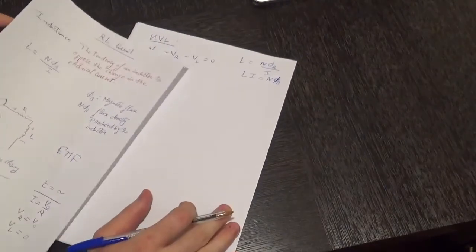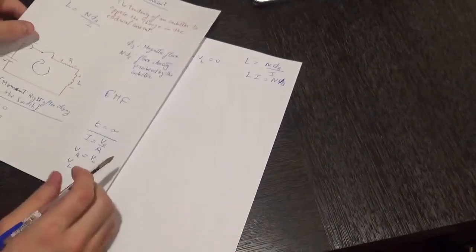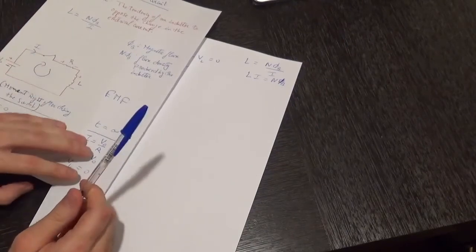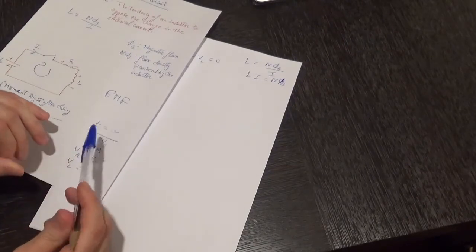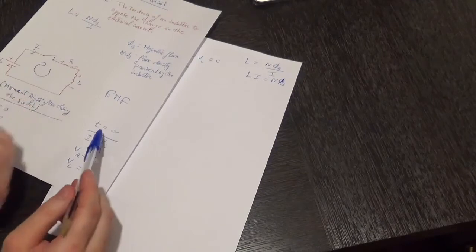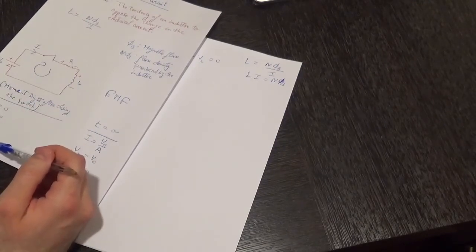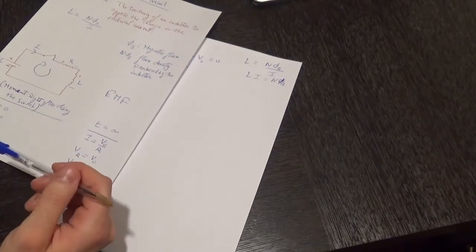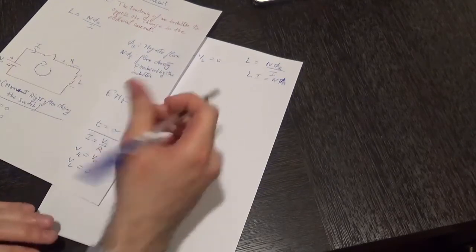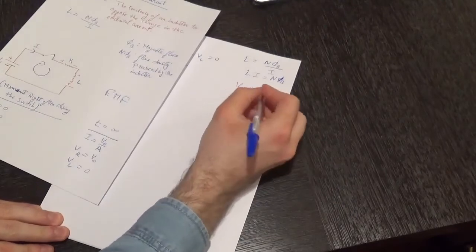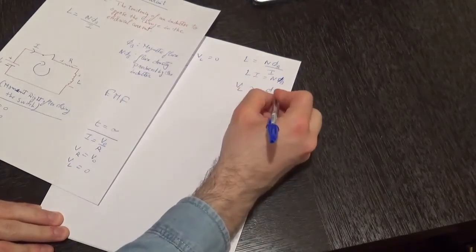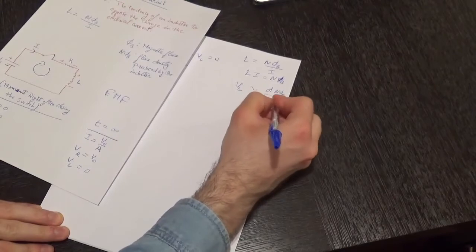But moreover, we have said also that the electromotive force which is induced by that inductor is actually induced by the varying magnetic flux. In other words, VL is proportional to the variation of the magnetic flux over time.